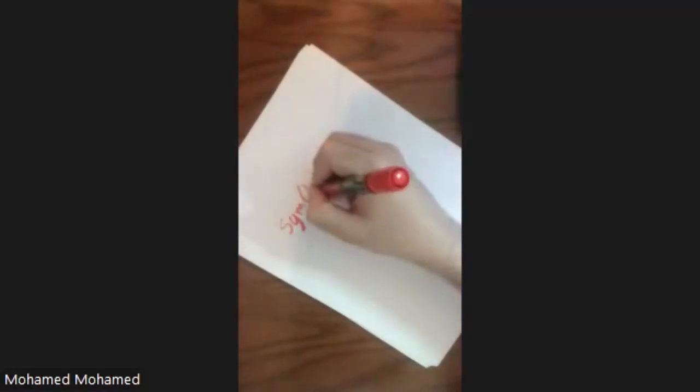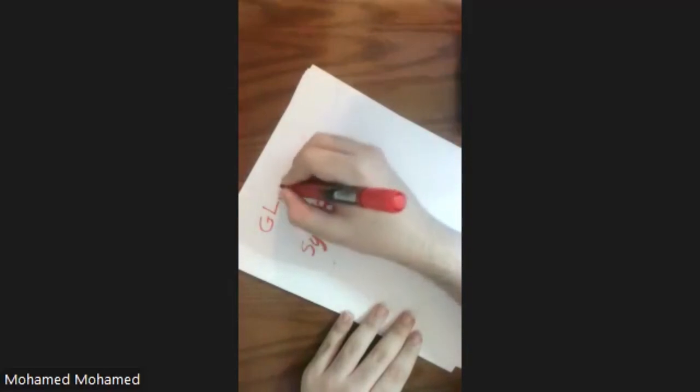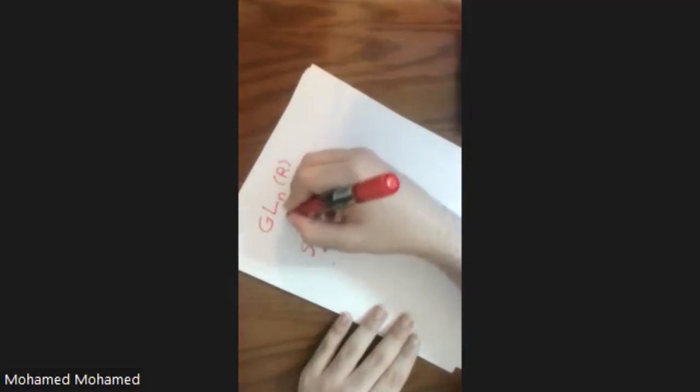You can see that the symmetries of Rn is the big group, of which GLn, the general linear group of order n over R, is a subset. Yes, it is a subset of it.